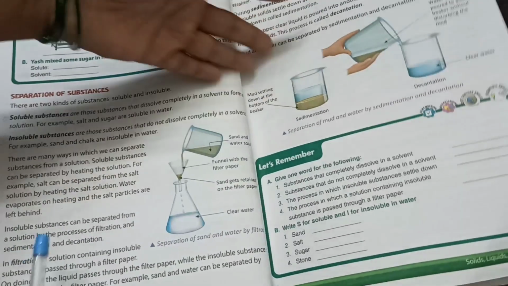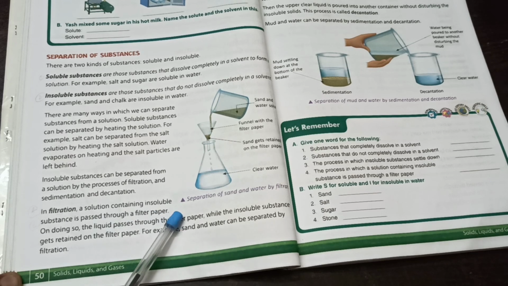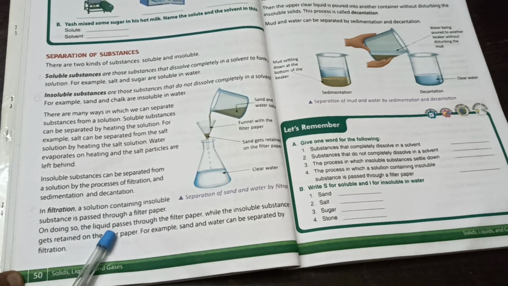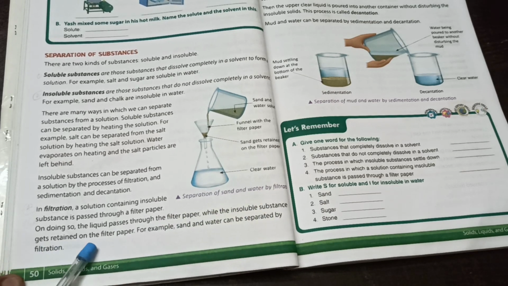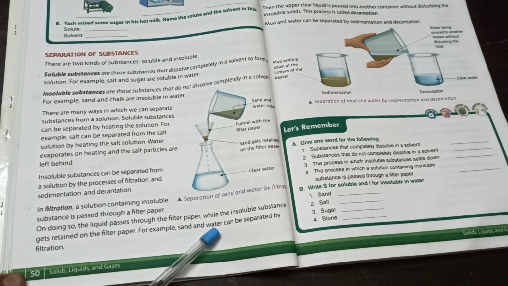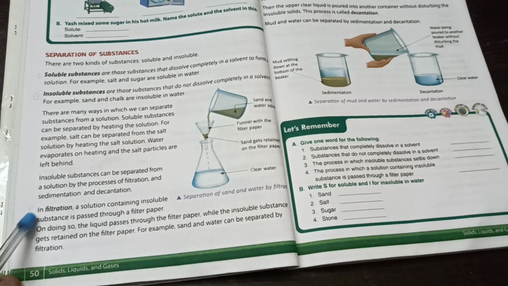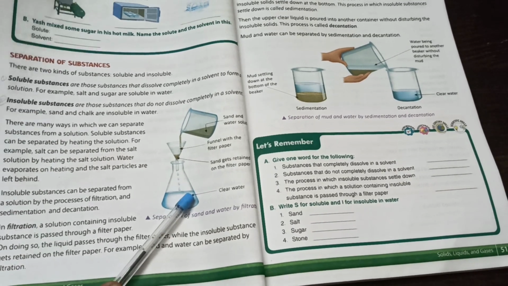In filtration, a solution containing an insoluble substance is passed through a filter paper. On doing so, the liquid passes through the filter paper while the insoluble substance is retained on the filter paper. For example, sand and water can be separated by filtration. This is your answer, and you can draw this type of diagram.